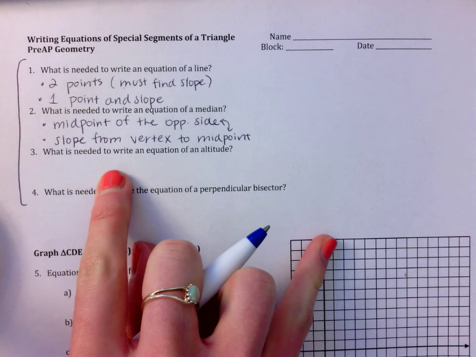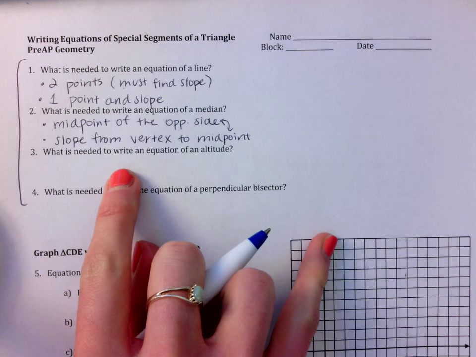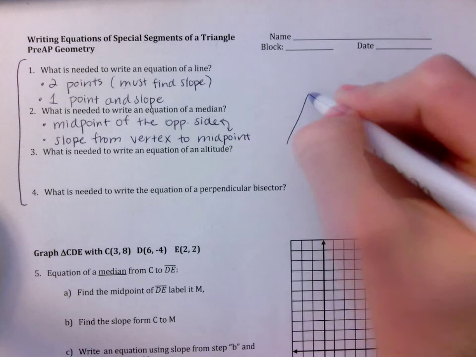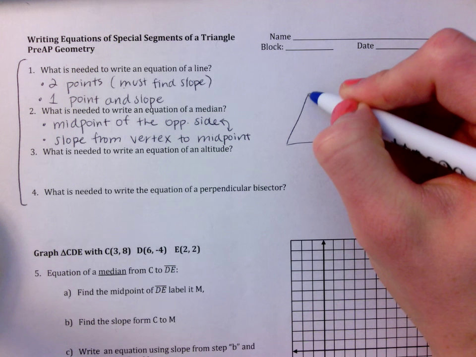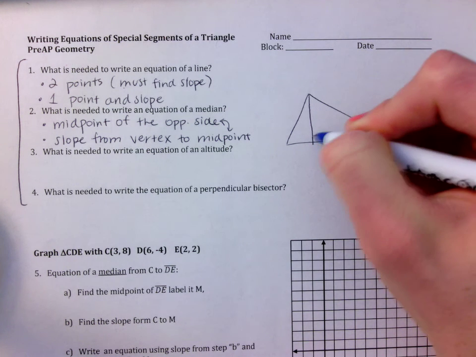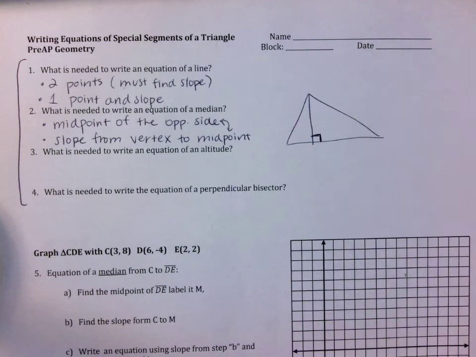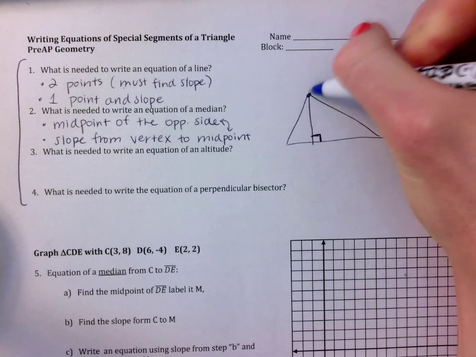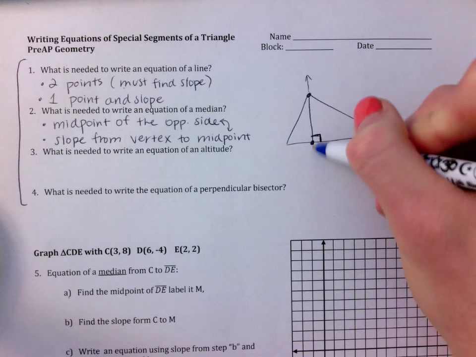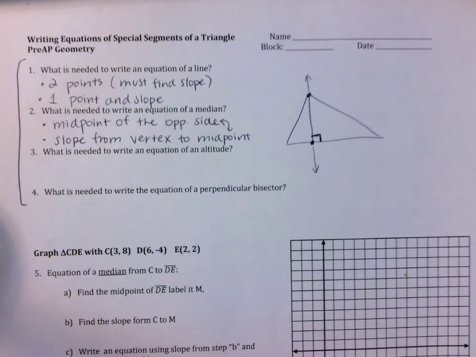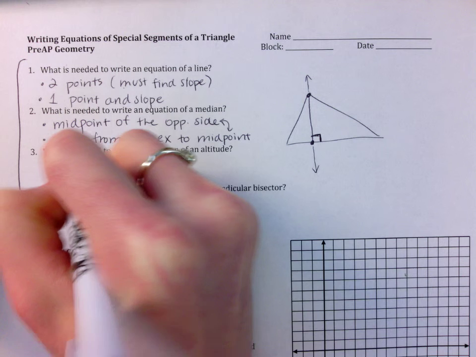Okay, to write an altitude, remember an altitude is the one that passes from the vertex of a triangle to the perpendicular slope to the other side. So it goes through the altitude. And this is a segment, but it lies on a line. So you need perpendicular slope.